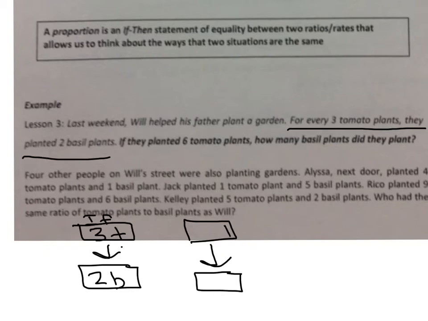did it before, these labels got to match, tomato, tomato, basil, basil, because remember, these are proportions, so these are equal to each other. So the question we don't know is how many basil, so that's going to be where my X goes. I don't know that number. And the only other number they're saying, well, what if they planted 6 tomatoes? So 6 is going to go right there.